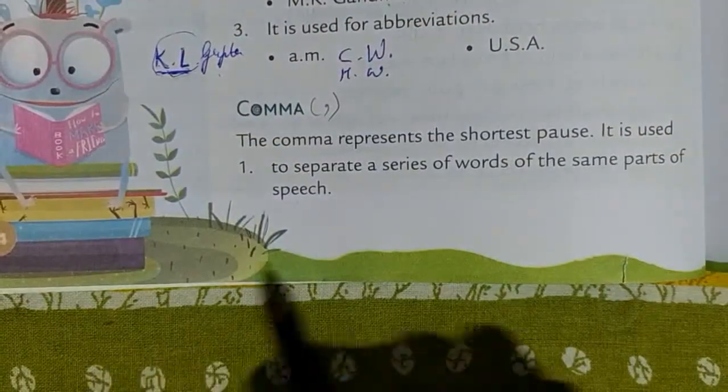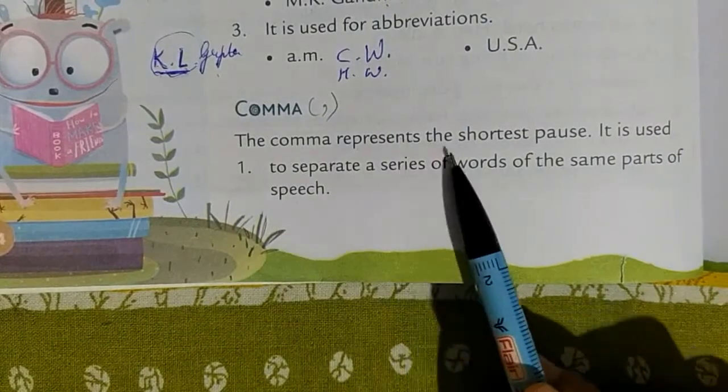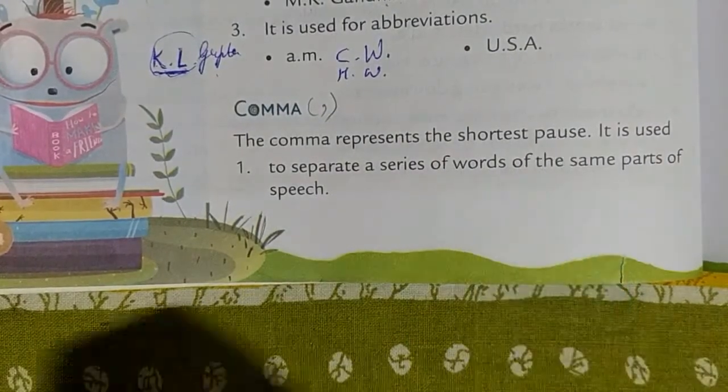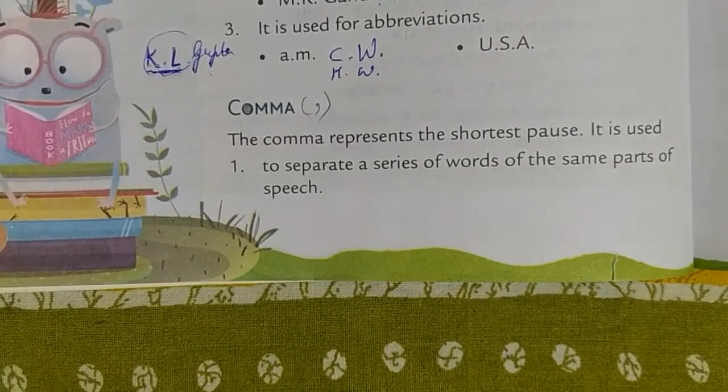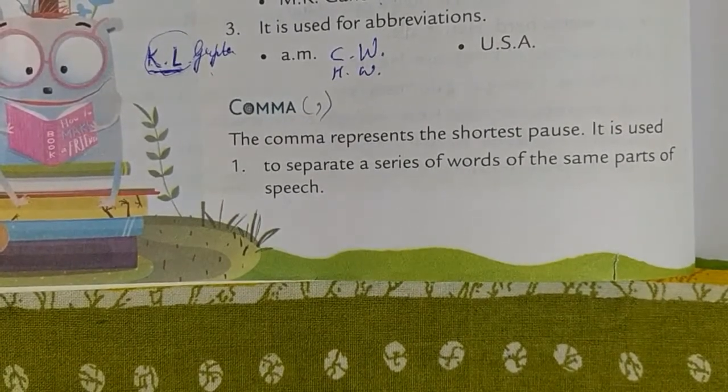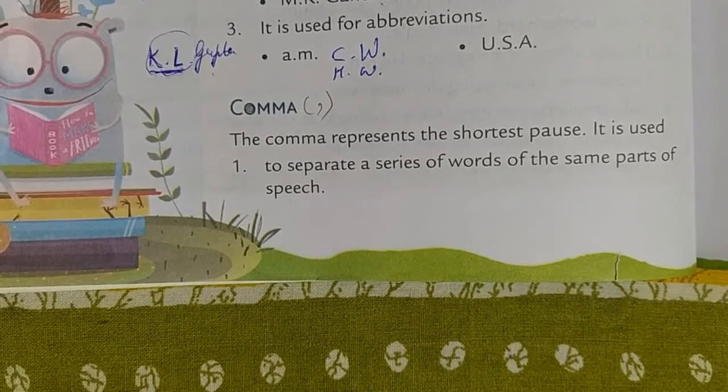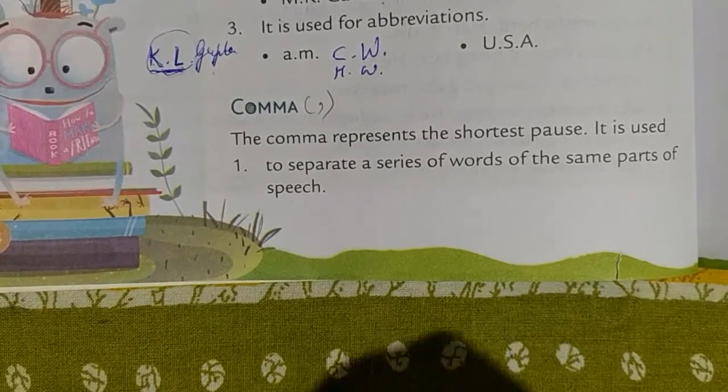The comma represents the shortest pause. Comma is the shortest pause. It represents the shortest pause. Full stop is the greatest pause and comma is the shortest.